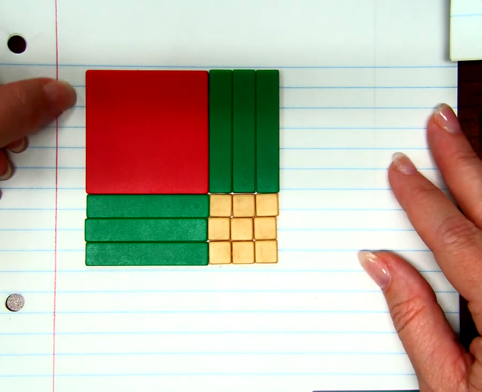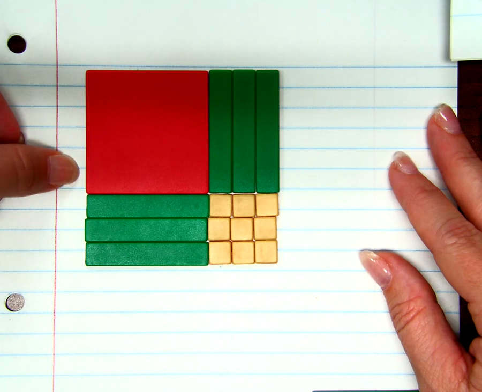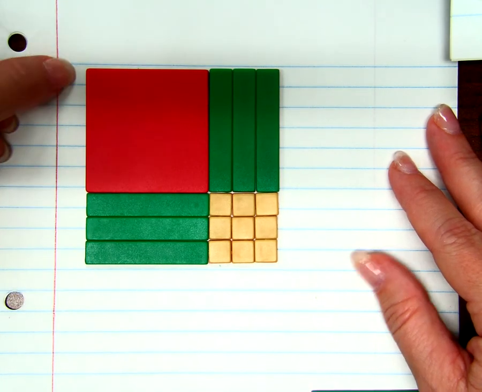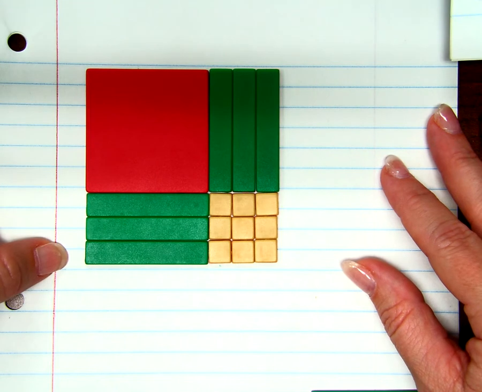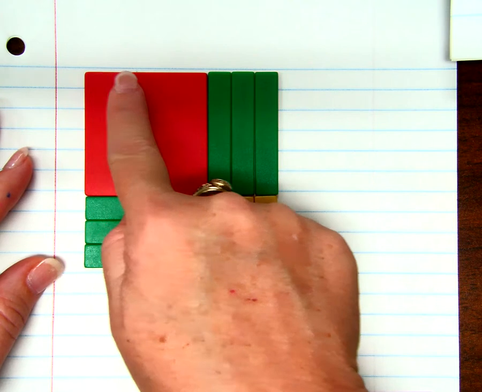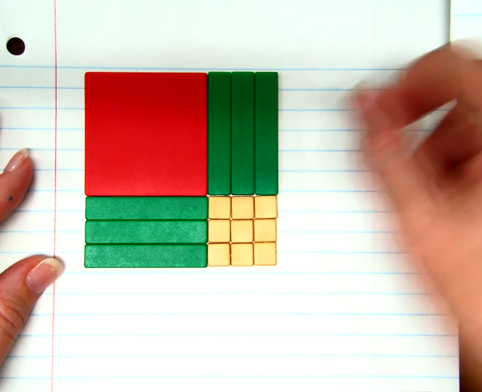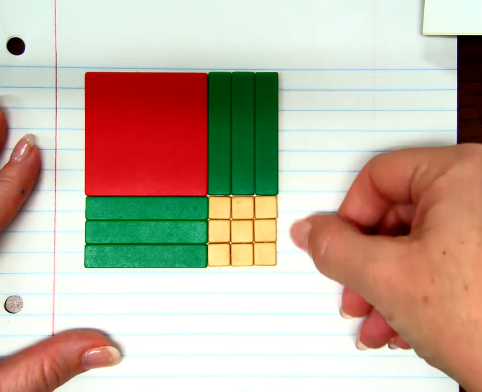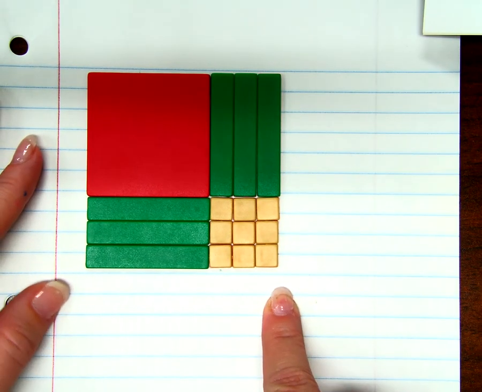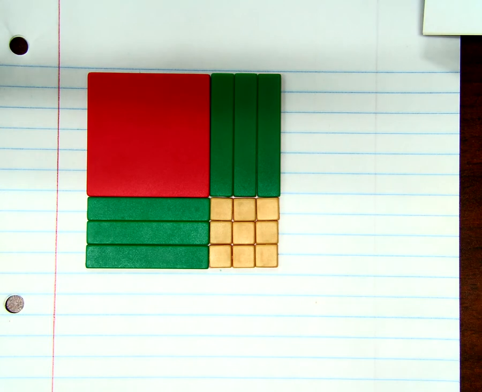What's the length of this part right here? X. And what's the length of each of these? 1. So the length of this side is x plus 3, right? So what's the length of this side? X plus 3. What's the length of this side? X plus 3, and this one? Did we just prove it's a square? Yes, so this is a square.